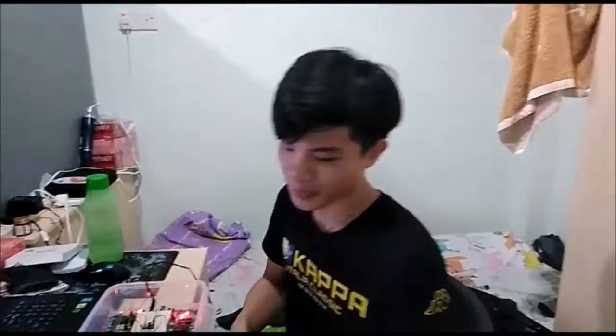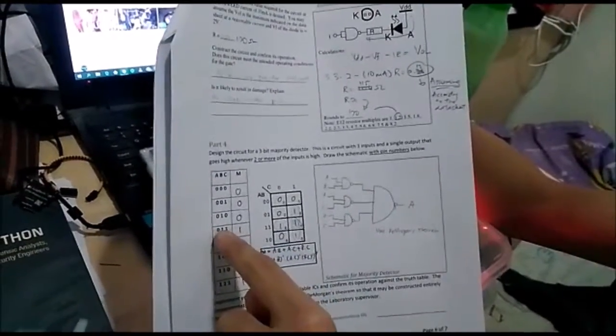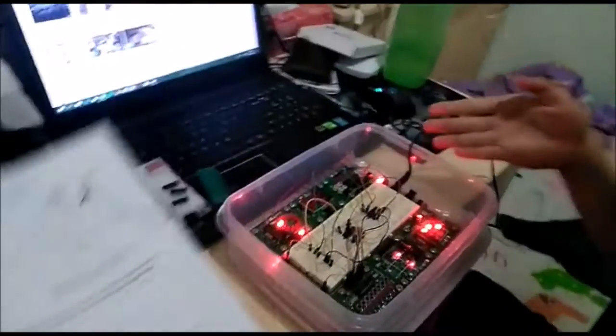Hello, this is part 4 of our lab 1, and as you can see here, for part 4 we're supposed to design a majority detector that returns a value of 1 when 2 or more of the inputs is 1. So this is the brief sketch of what we came up with, and to prove if this is correct or not, we constructed the circuit.